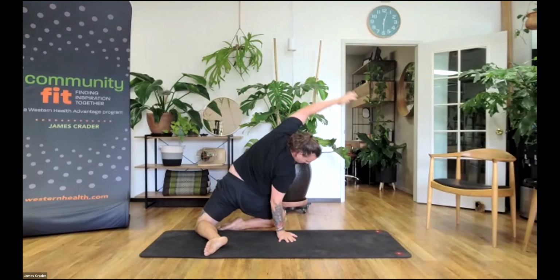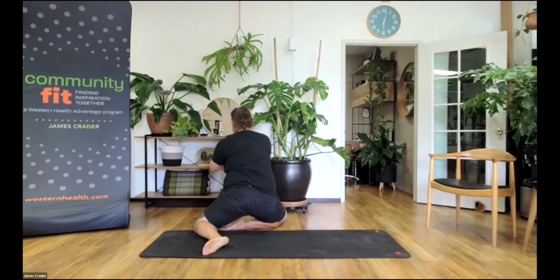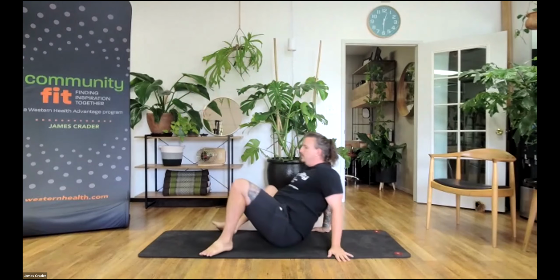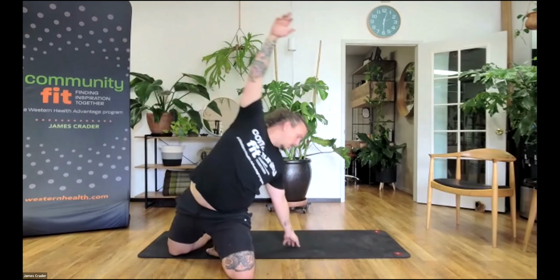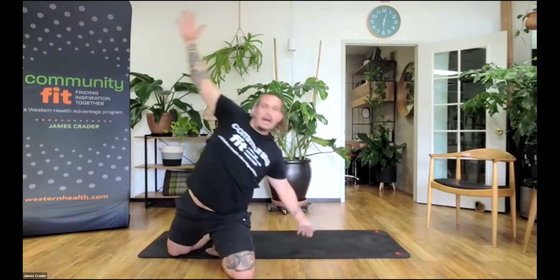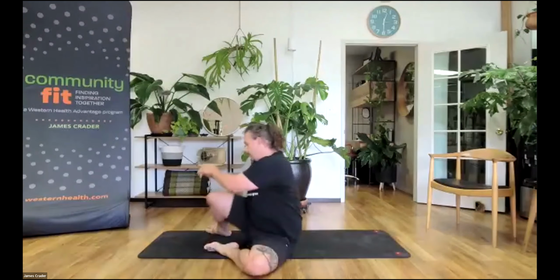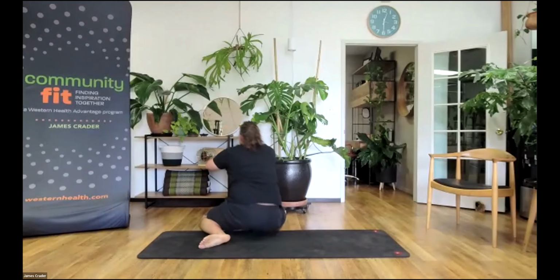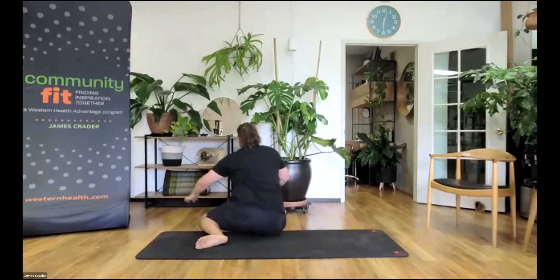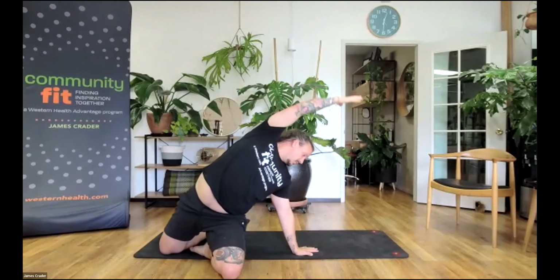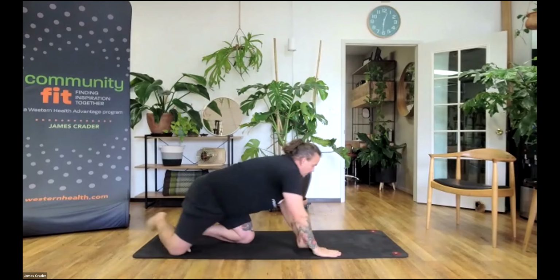the floor. All the way up, down, flip-flop, all the way up, find the floor. Up, back around, up. Which version works best for you? From there, go to hands and knees.